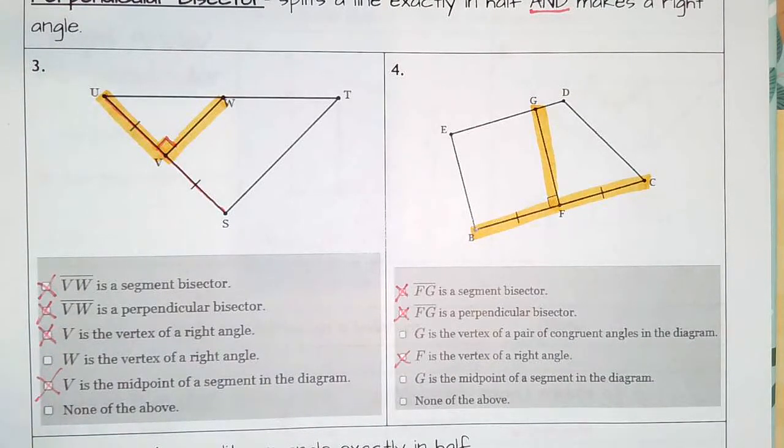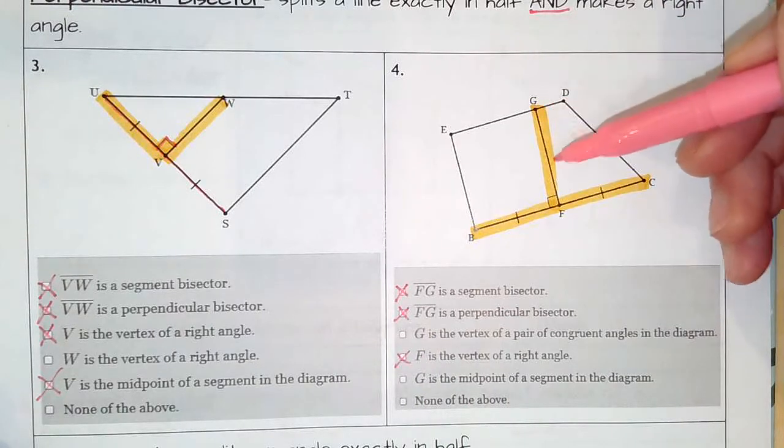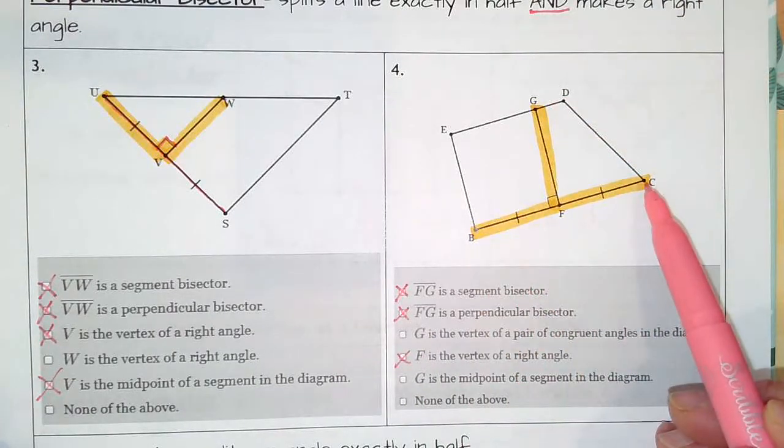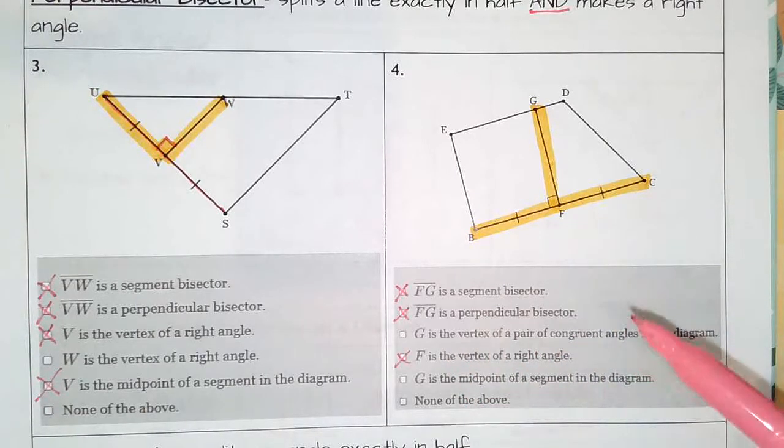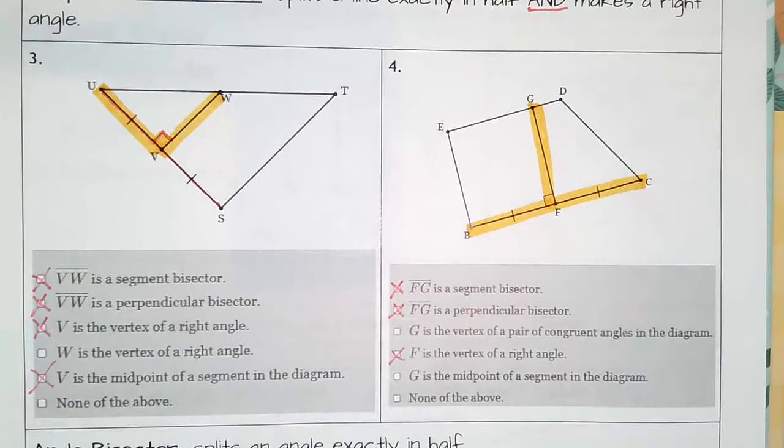Okay, there should have been 3 of them that you picked. FG is a segment bisector. I highlighted it here. It is cutting this segment into 2 pieces that are equal. It is also a perpendicular bisector because it makes a 90. And F is the vertex of a right angle.